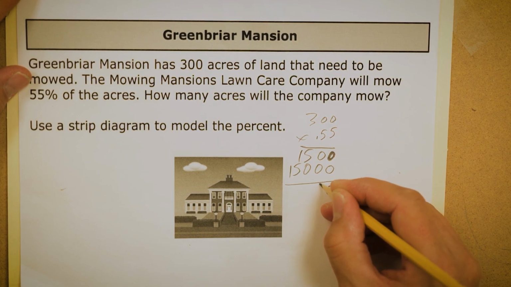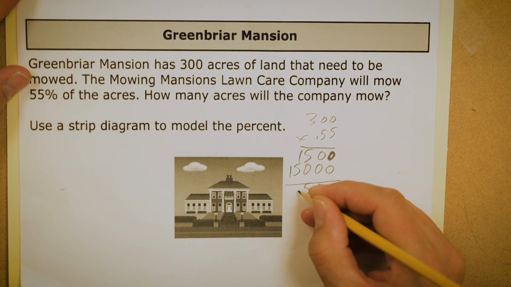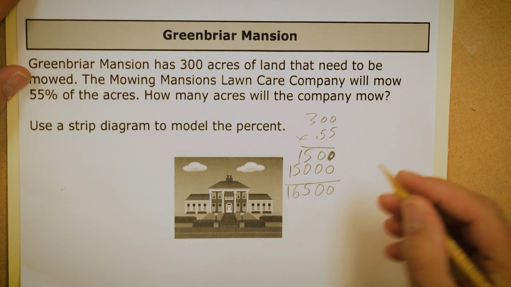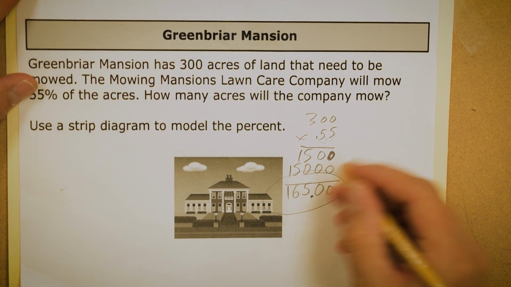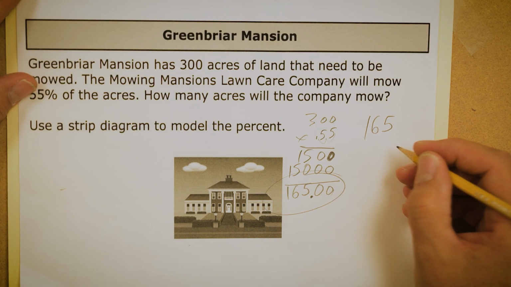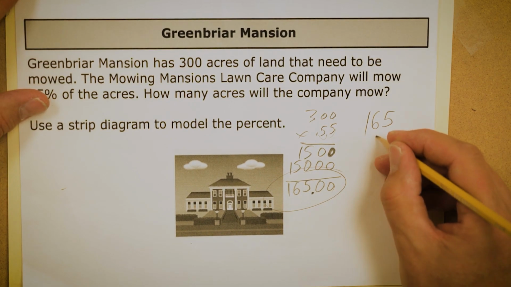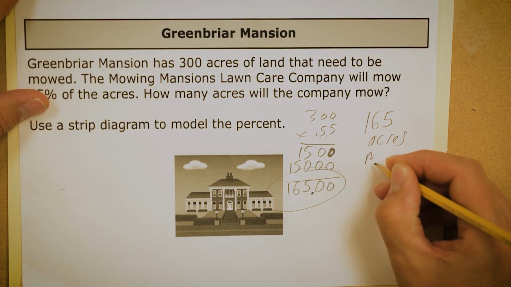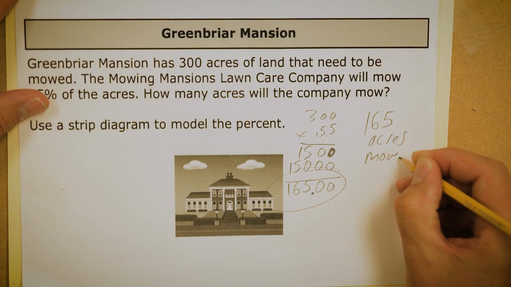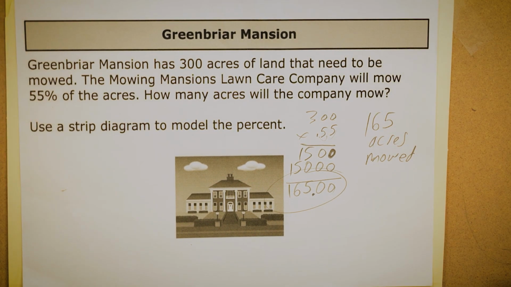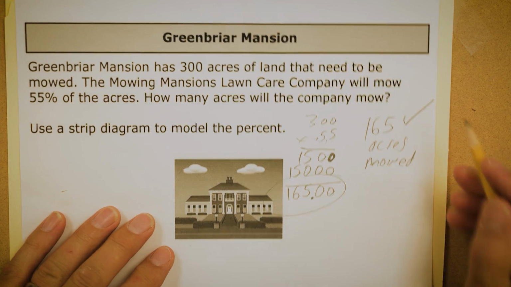Add these up. 0, 0, 5, 6, 1. We have 2 decimal points. Right here, 165 what? 165 acres mowed. We want to remember our units. Very nice.